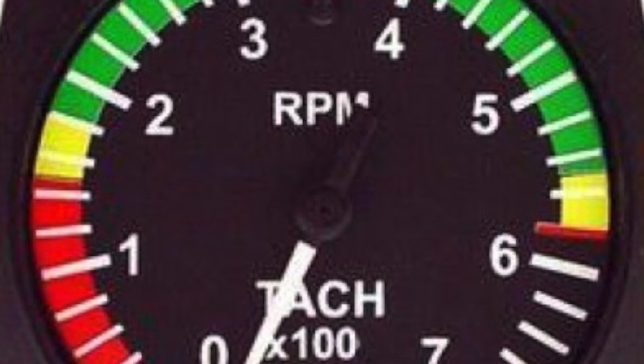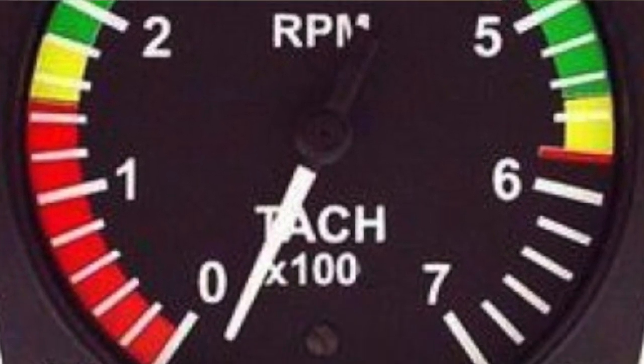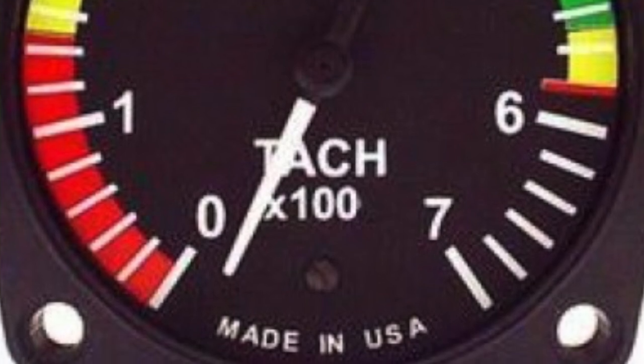In every minute, how many times the crankshaft rotates in a piston engine. In a turbine engine, it gives you the N1 and N2 spool rotation, right? So that is given in RPM. RPM means the revolution per minute. In 1 minute, how many times it rotates? So that is the tachometer. It displays on the tachometer.